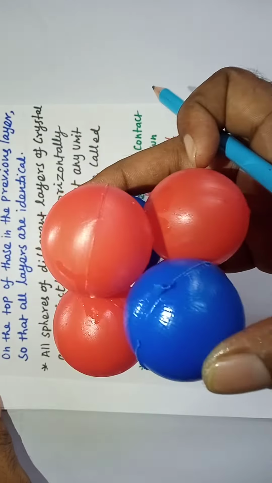Now let us see the packing efficiency. The packing efficiency or packing fraction is the fraction of the unit cell occupied by atoms. Packing efficiency is equal to the total volume occupied by spheres in a unit cell divided by the volume of the unit cell, into 100. So the formula is: packing efficiency is equal to Z, the number of effective atoms, into 4/3 pi r cube, divided by a cube, the volume of the unit cell, into 100. This is the formula for the calculation of packing efficiency.